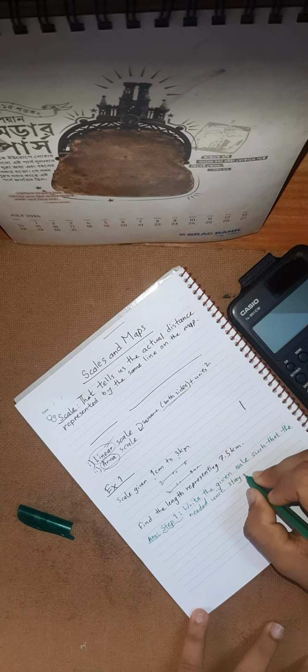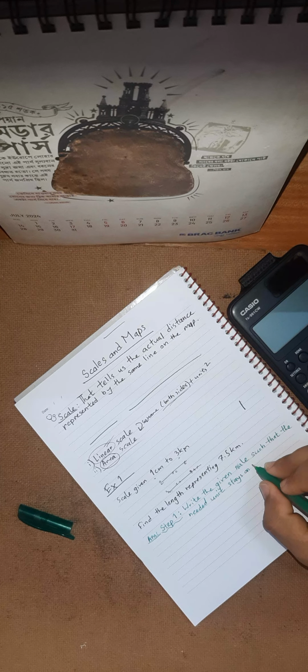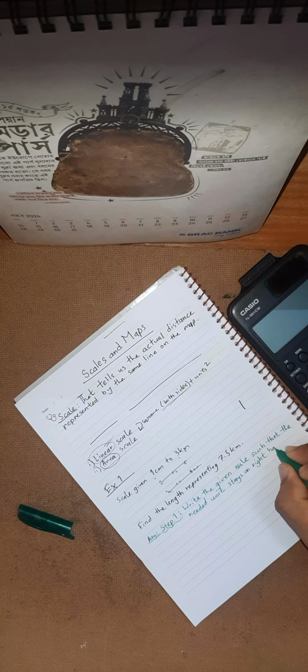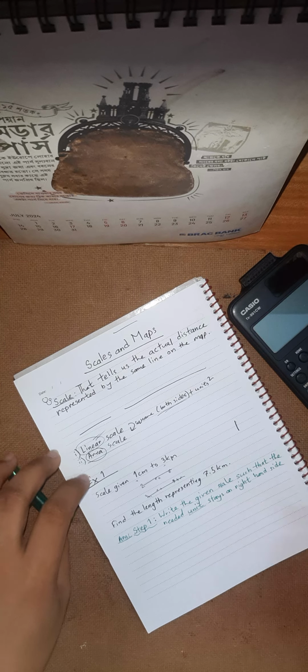I hope, students, you are familiar with the unitary method.